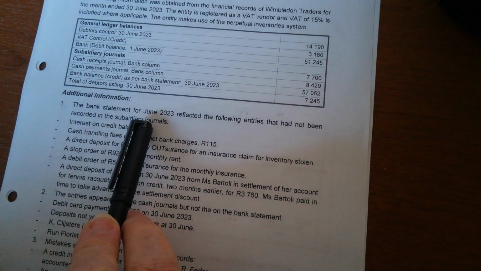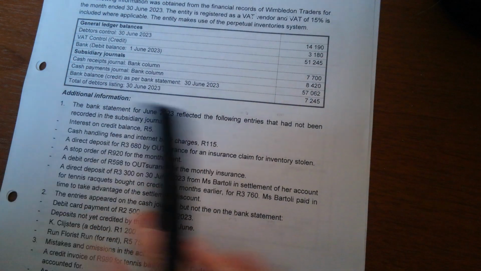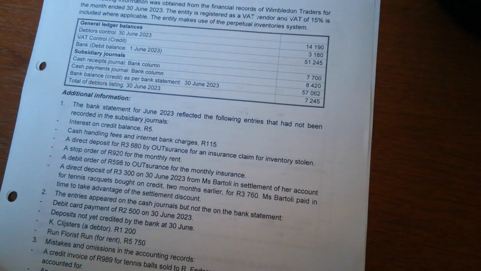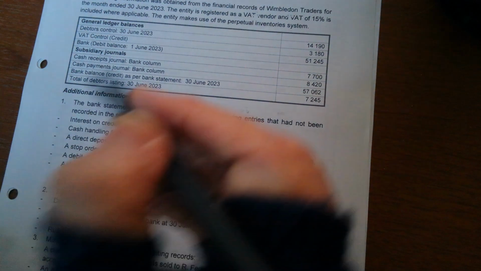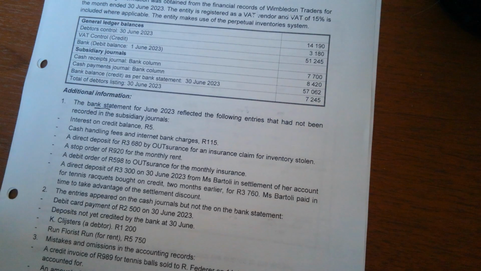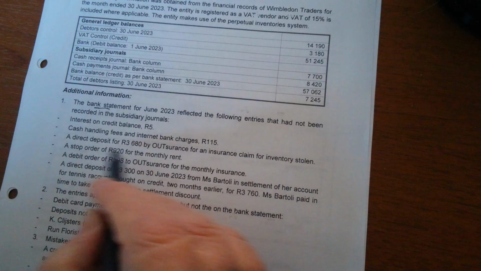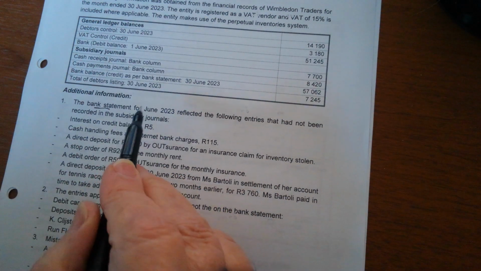Okay, the bank statement for June reflected the following entries that had not been recorded in the subsidiary journals. So it was already recorded in the bank statement, not in the journals, so therefore we have to record it in our books. No entry in the bank reconciliation because they've already recorded these entries.